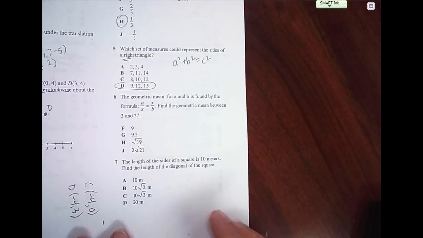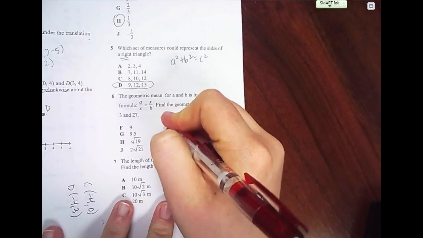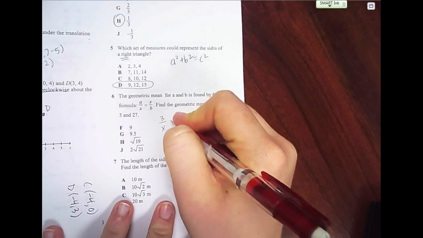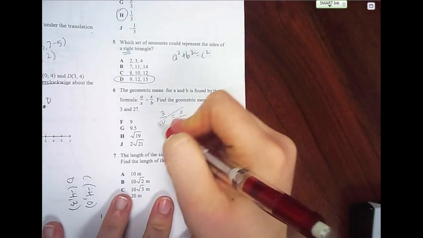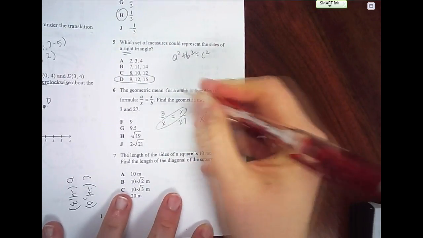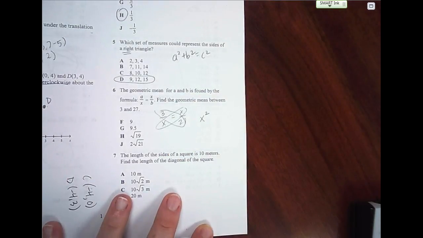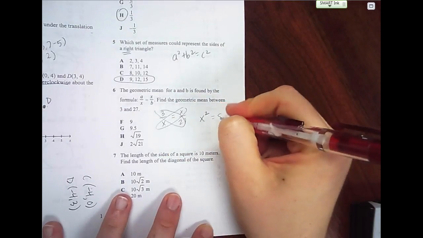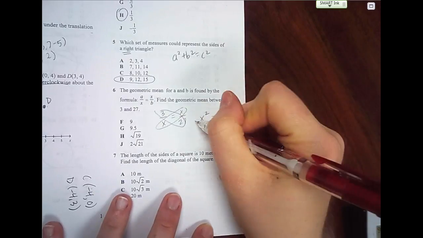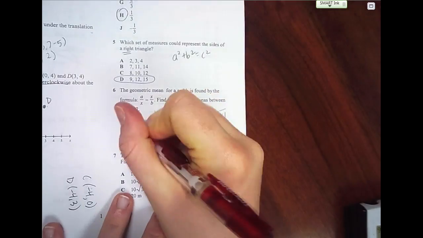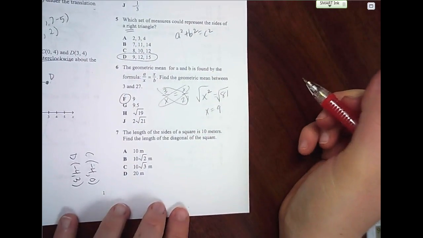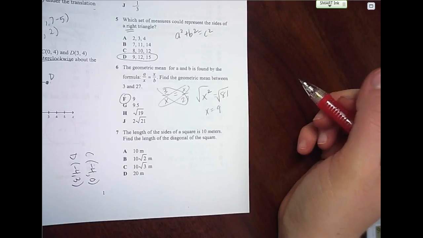Number 6, the geometric mean for A and B is found by the formula. Find the geometric mean between 3 and 27. So all we're going to do is fill in A and B, and we're going to solve. So we're going to cross multiply. So x squared equals 3 times 27, which is 81. And then to solve for x, or get rid of the square, I'm going to square root. So x equals 9.